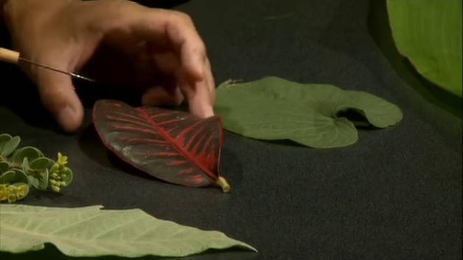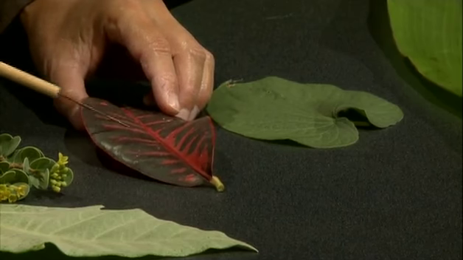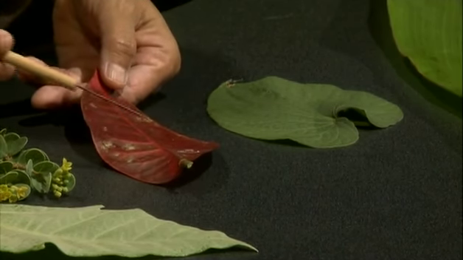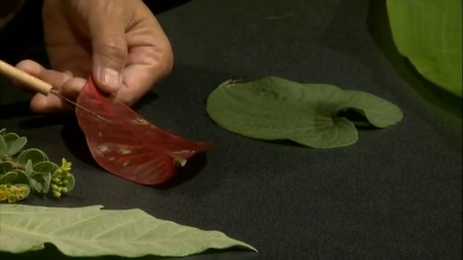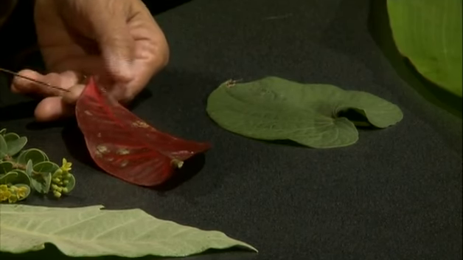And then what you have here is the veins coming off to the side of the mid vein. So this is an example of a dicot that has pinnate leaf venation, pinnate netted venation. All right.